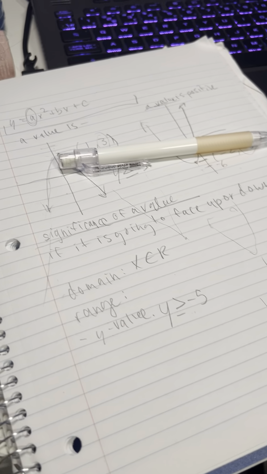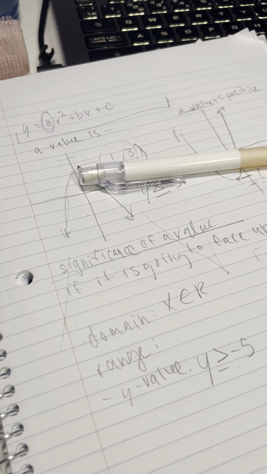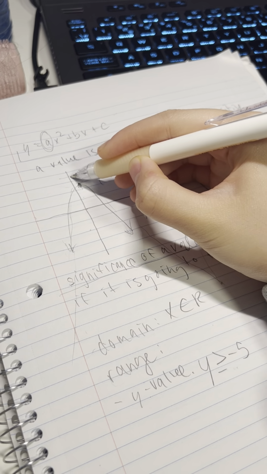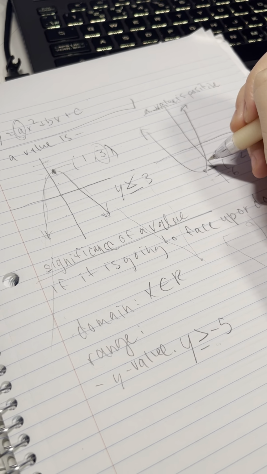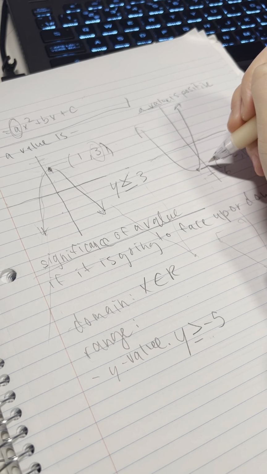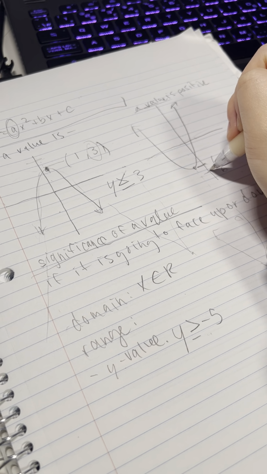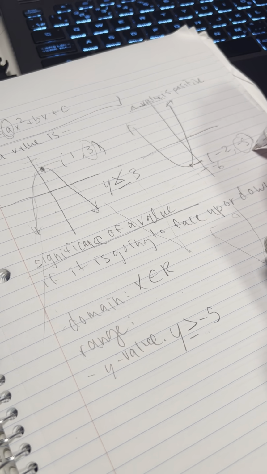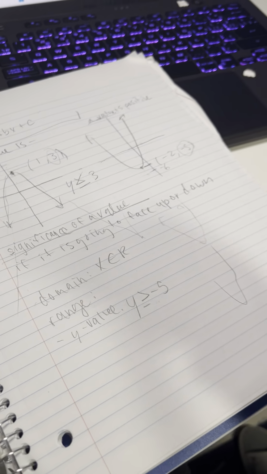Now let's move on to the range. The range is the restrictions on the y values, right? So if we move to any point of this graph, for example, if we choose the y value as like -6 and we try to find an x value, right? We look around the graph. Oh, there's nothing, right? That's a restriction we have to put on the graph.